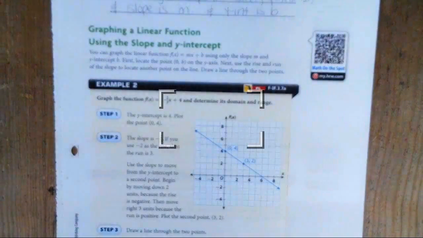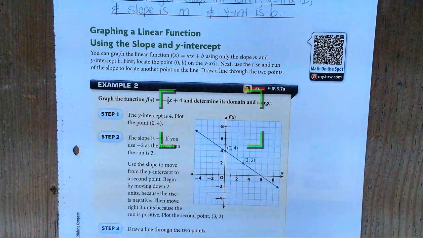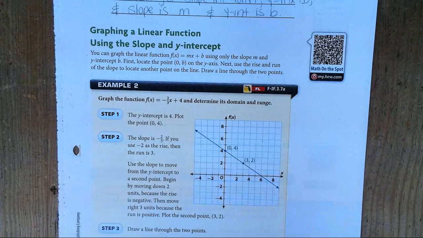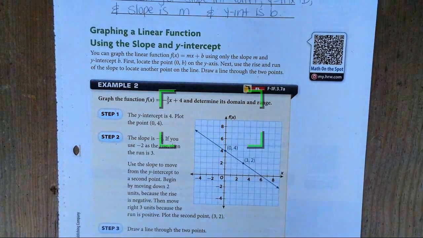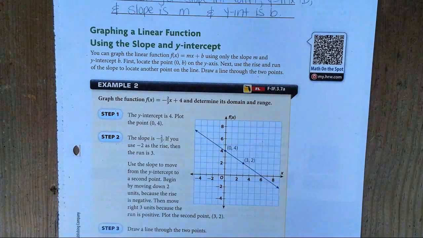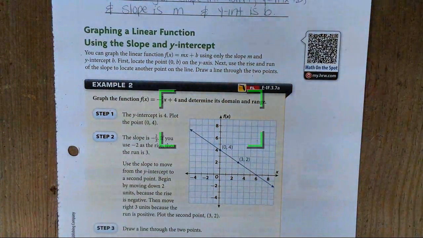Okay, so graphing a linear function using a slope and y-intercept. This is extremely, extremely, extremely important. Whenever you have an equation, okay, sorry for the awkward moment again.